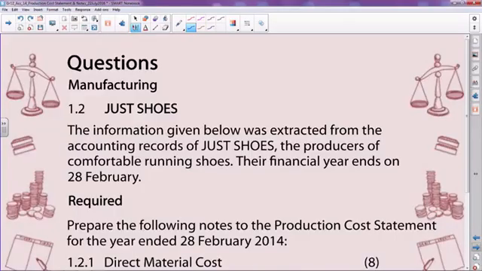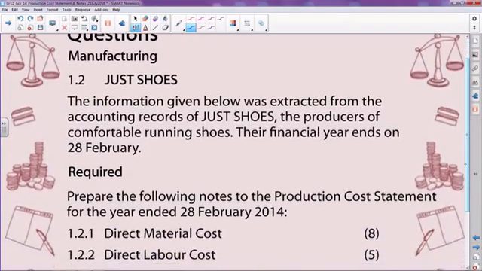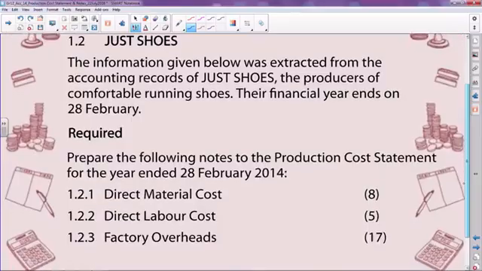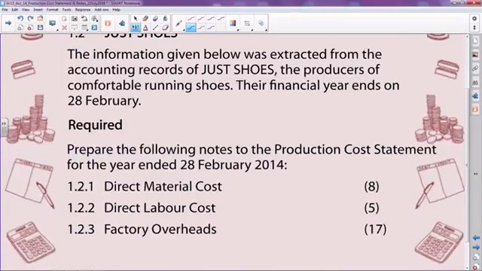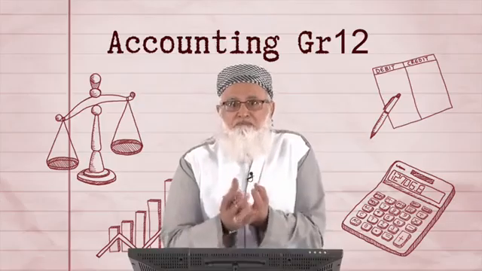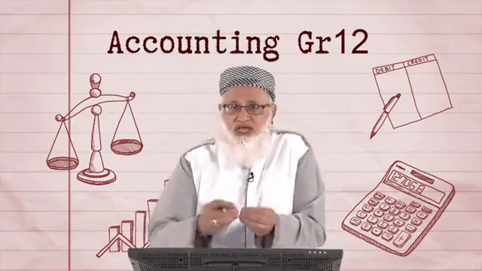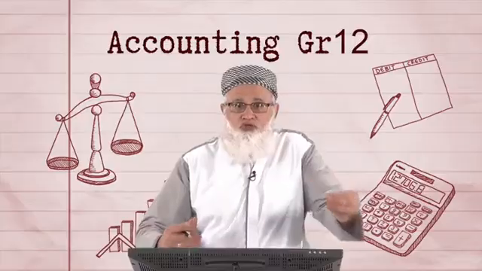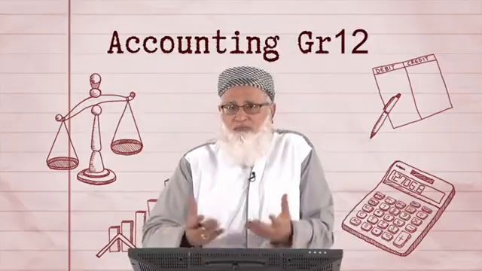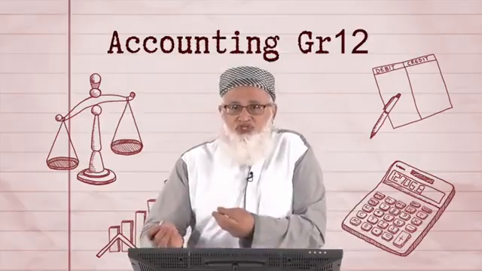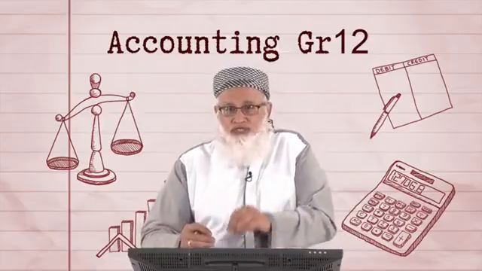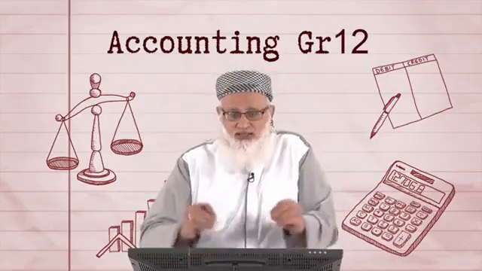The information given below was extracted from the accounting records of Just Shoes, producers of comfortable running shoes. The financial year ends on the 20th of February. We have to prepare the notes to the production cost statement. Yes, guys, very important. Why? Because your notes constitute the bulk of the marks. The production cost statement per se is just figures from the notes which you take to the production cost statement proper. Like your balance sheet. Remember, the notes to the balance sheet, the net figures are what we transfer to the face of the balance sheet the same way. This is how it operates.